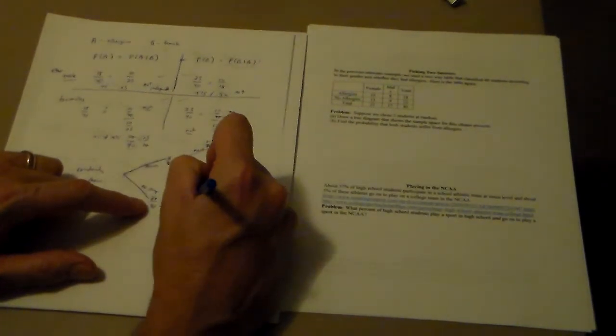If the first one doesn't have an allergy, then how many here have allergies? That would be 18. You choose the first student. They don't have allergies. There's 39 left. This one doesn't have allergies. How many are left that don't have allergies? That would be 21. Okay, so there is our chance process.